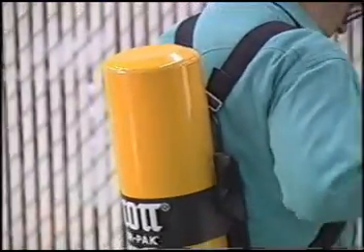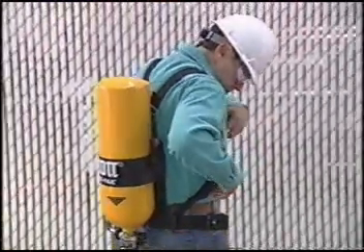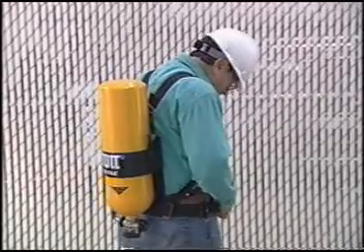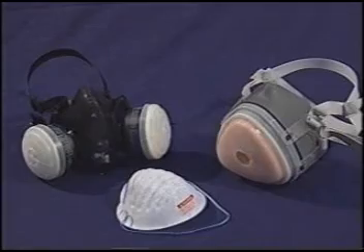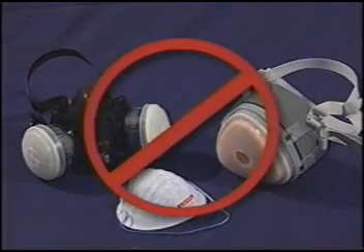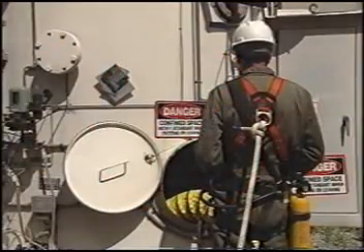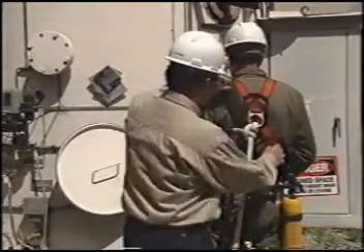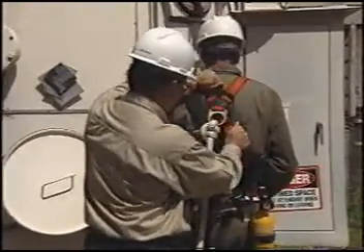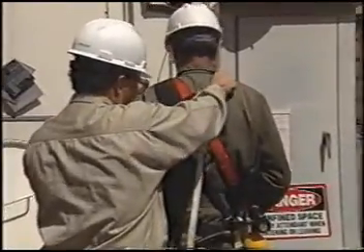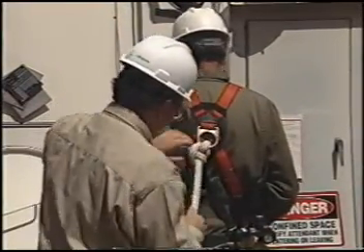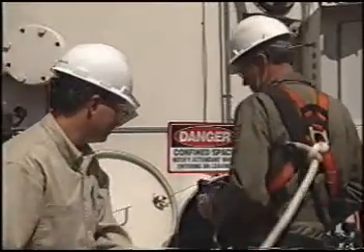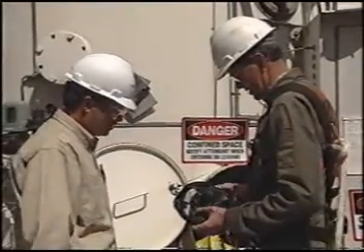Below an oxygen level of 19.5%, everyone must have an airline respirator or self-contained breathing gear. Don't rely on dust or gas masks. They're not effective. And never let a worker enter a confined space unless someone else remains outside as an attendant, and they're trained in rescue operations. Asphyxiation won't be a threat if you follow these simple rules and train yourself to recognize potentially dangerous situations.